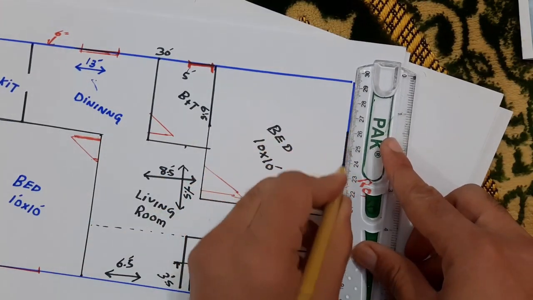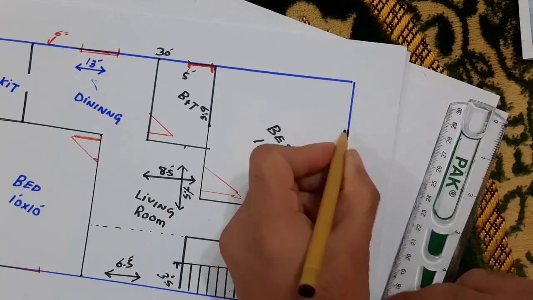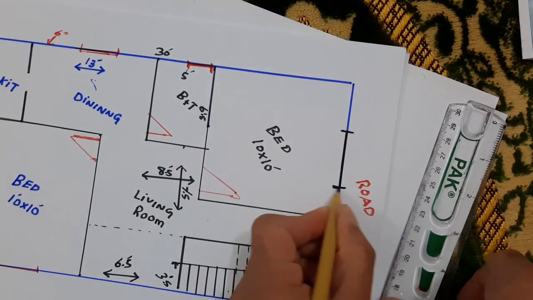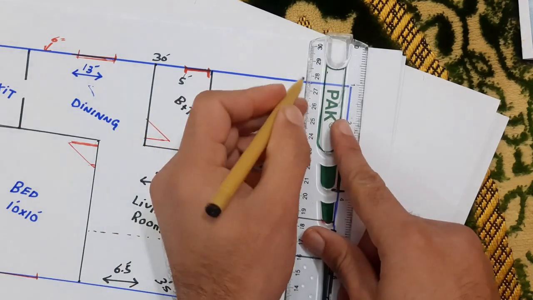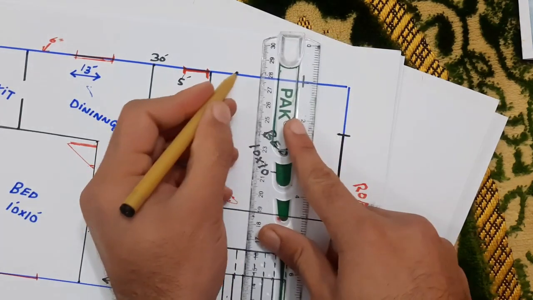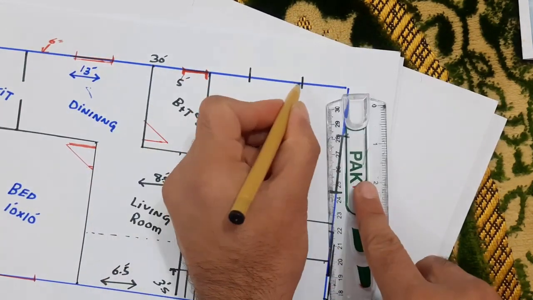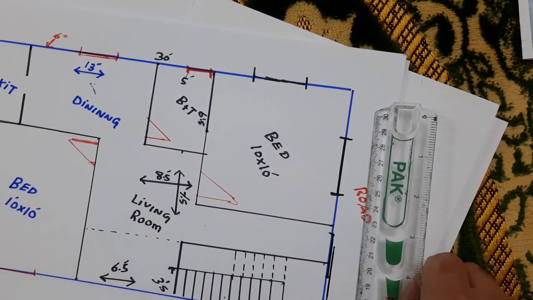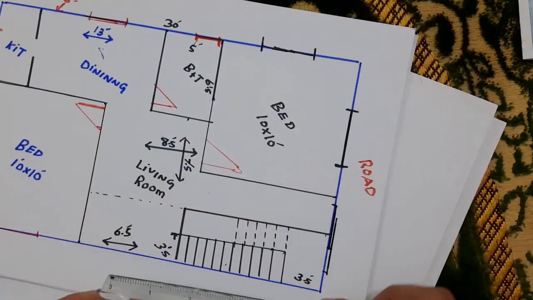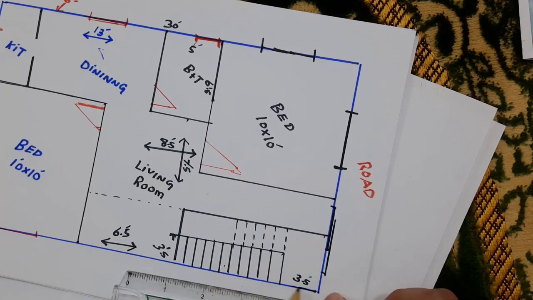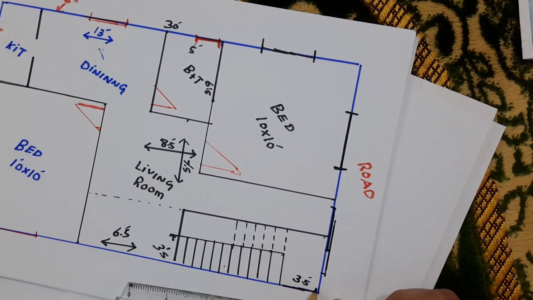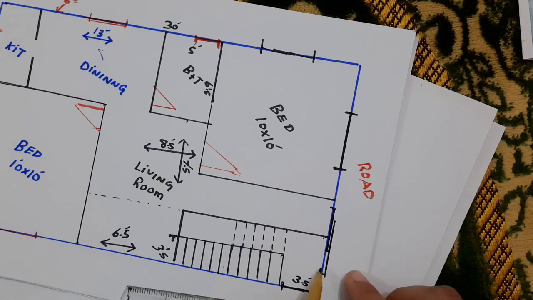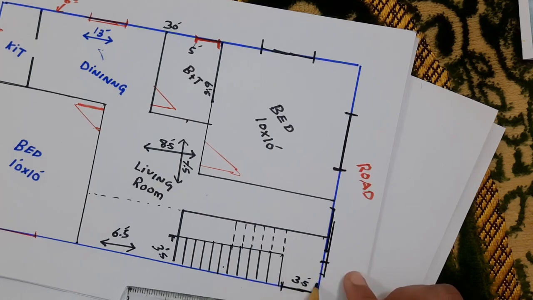Here you can make cross ventilation for this bed. Also here for this stair hall or stair landing you can make here. Also here to the front side you can make a cross window system.